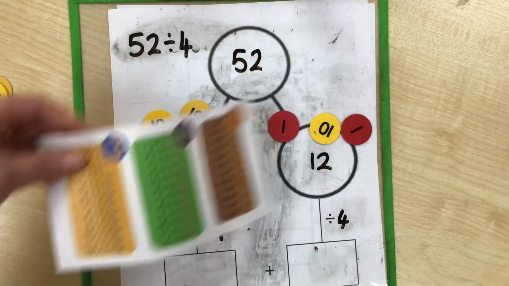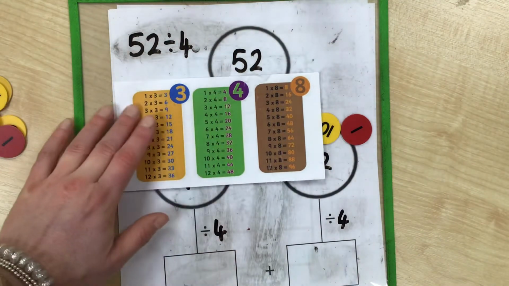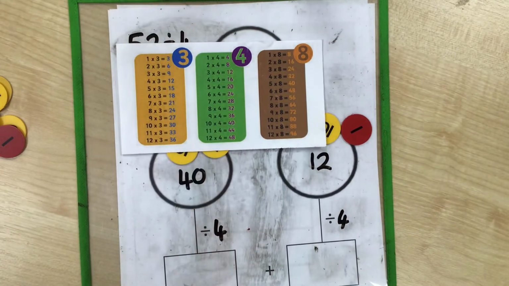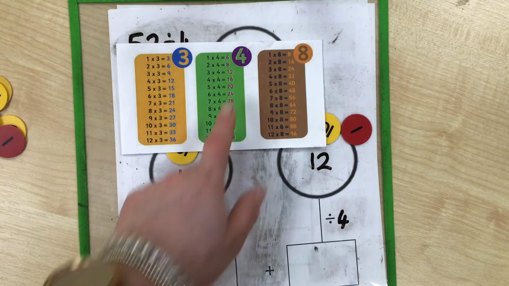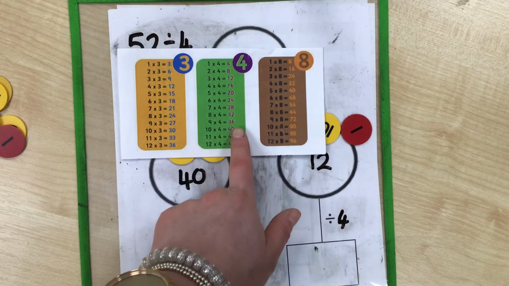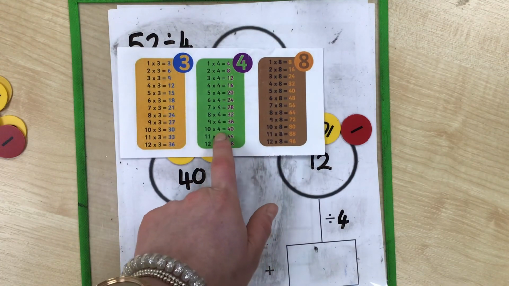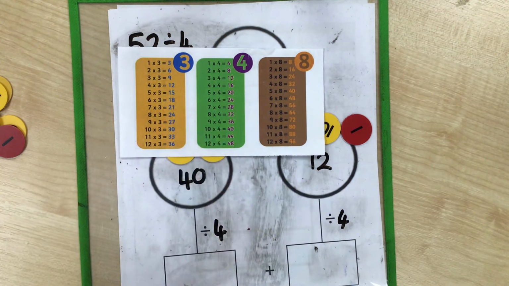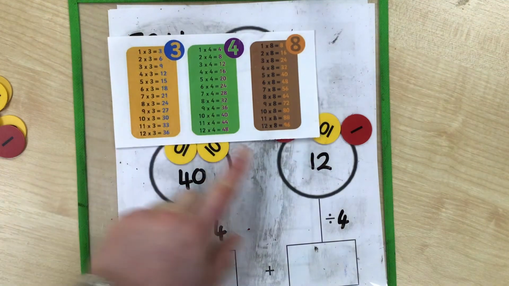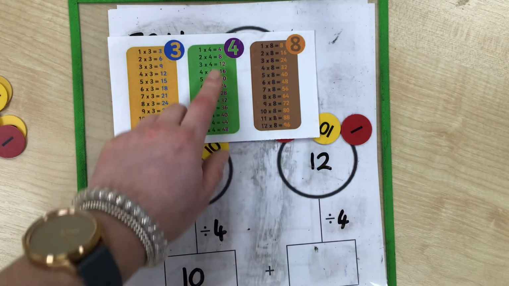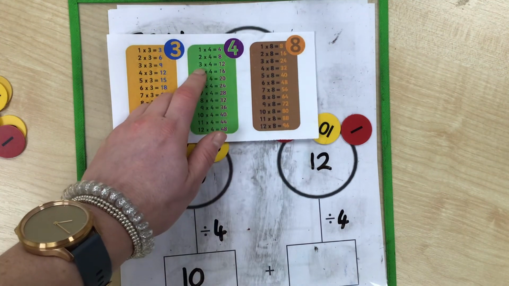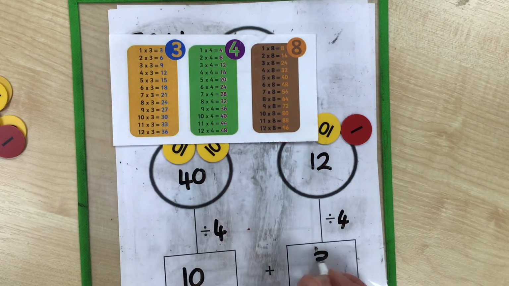So I can use my multiplications to help me find my divisions. This time I'm going to do 40 divided by 4. So I'm going to look on my 4 times table all the way down to 40, and 40 divided by 4 equals 10. So my first answer is 10. And then I'm going to look at my next one. If I don't know it already, then 12 divided by 4 equals 3. Hoping that's one that we might start being able to just know without having to look at anything.